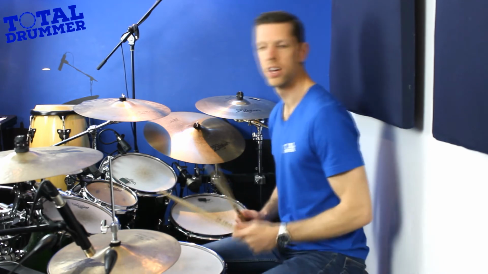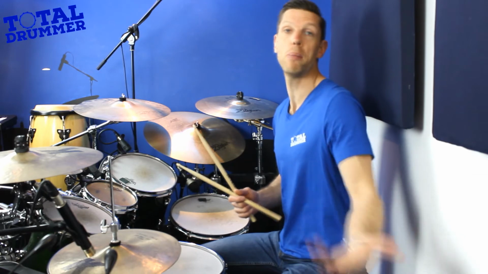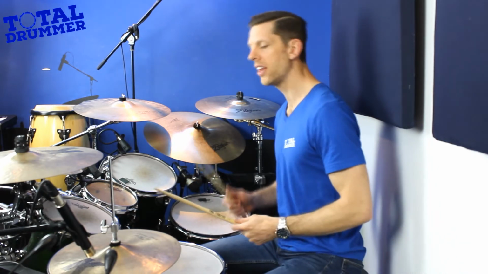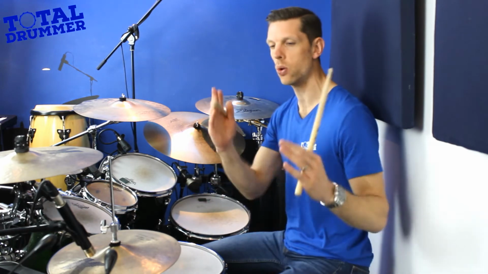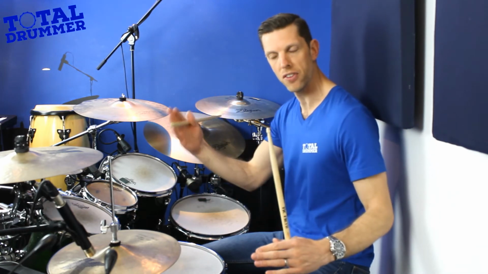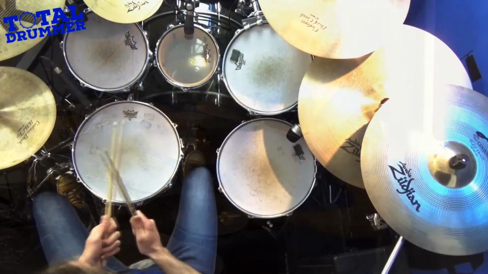Should we give it a go? And remember, the counting has to be a 9 as well. So I can't count in 4 and then play a 9. So I'm going to count to 9, then I'm going to play it. Jam it along with me if you want, or tap it on your hands, or read the sheet music so you can get a feel for this. 1, 2, 3, 4, 5, 6, 7, 8, 9.